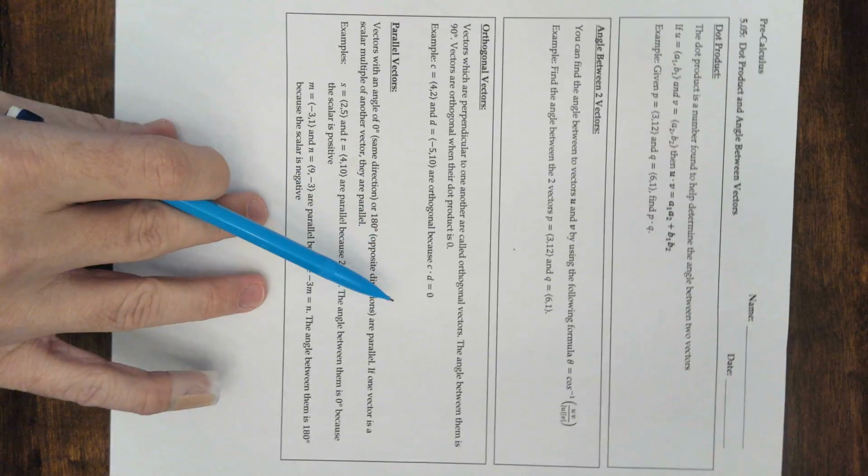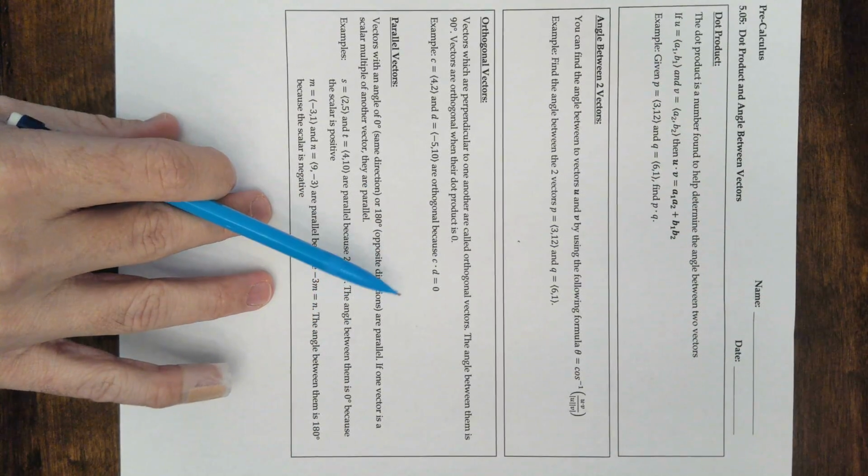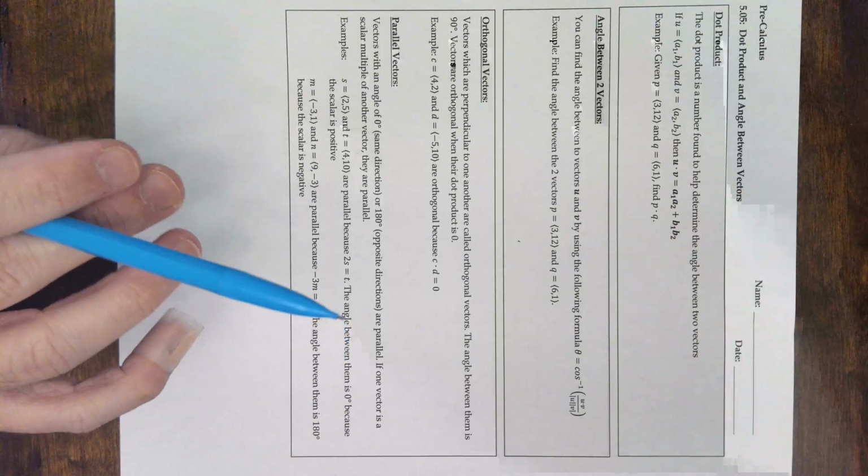All right, today we're going to be talking about dot product and angle between. Okay, so just two examples today. Make sure you really get down dot product, because dot product is going to help you do the angle between. So it says the dot product is a number found to help determine the angle between two vectors.